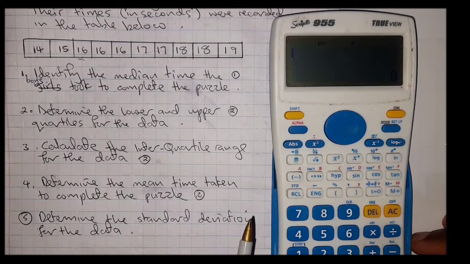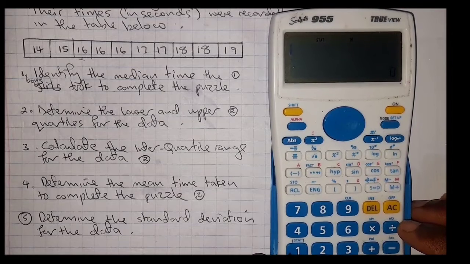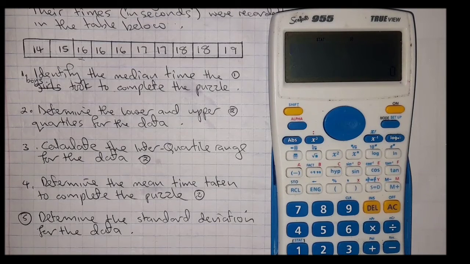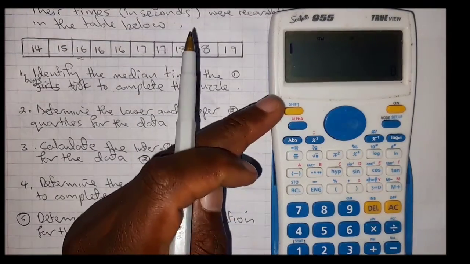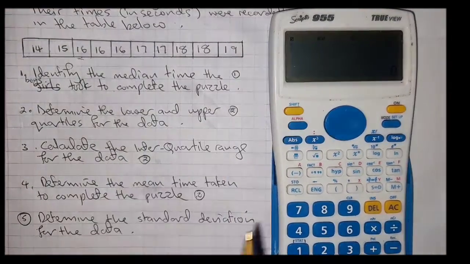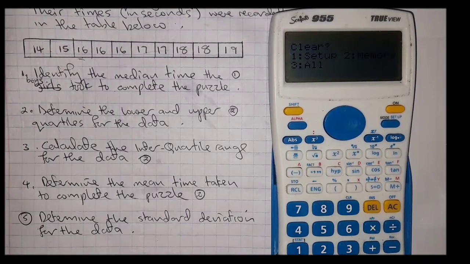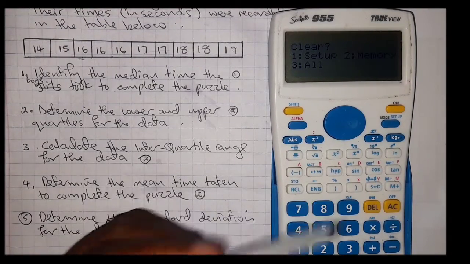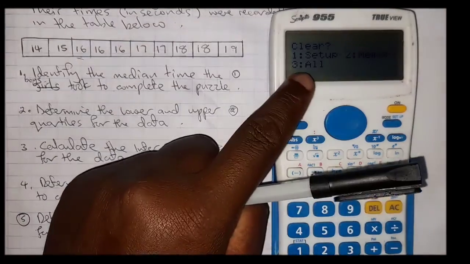The calculator I'm using here has exactly the same functions as the Casio calculators that are common these days. The first thing I want you to do is to clear your memory. Make sure the memory is cleared. So here we go to shift, and this number 9 you see on top is clear, and then I want to clear everything.